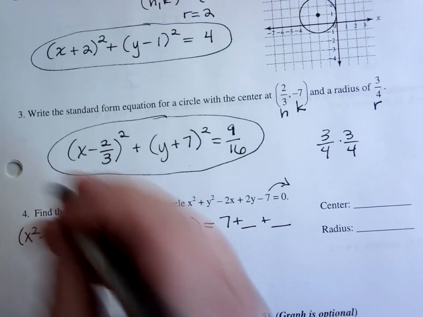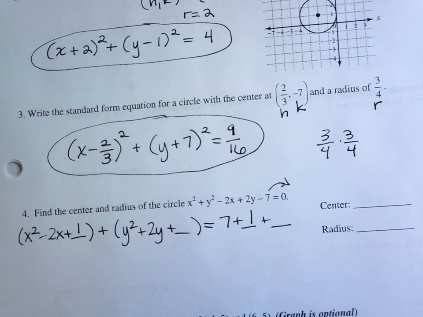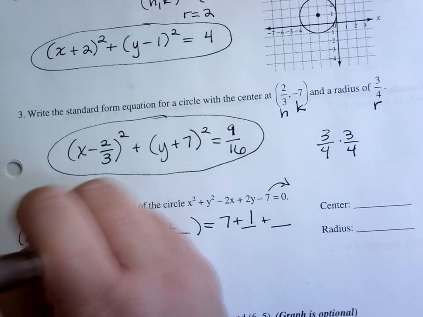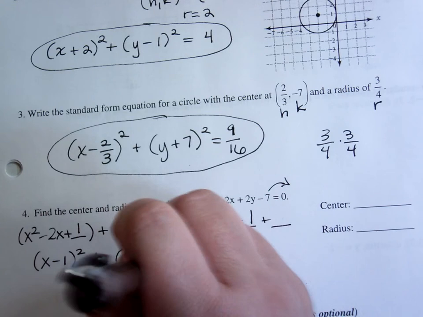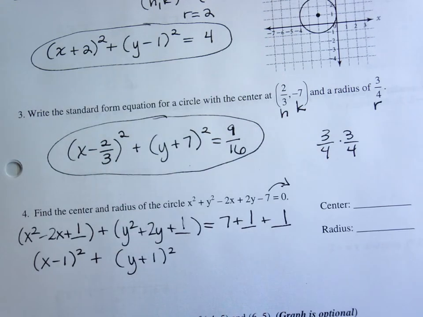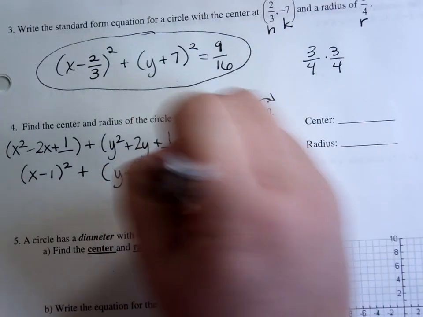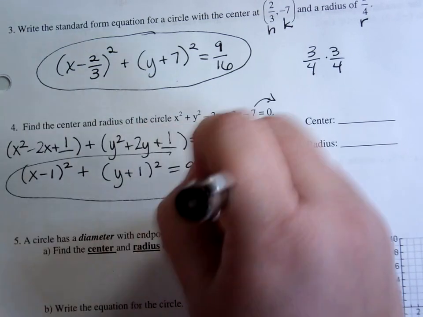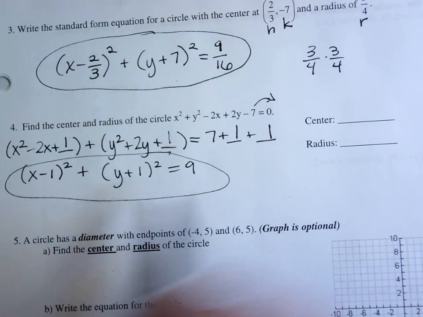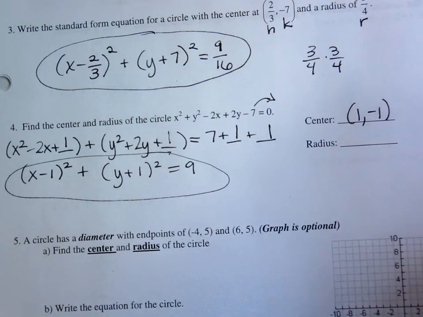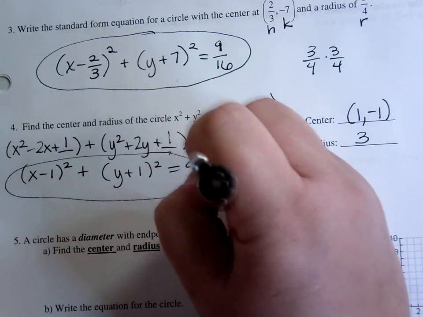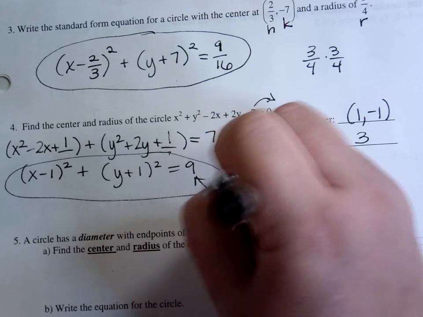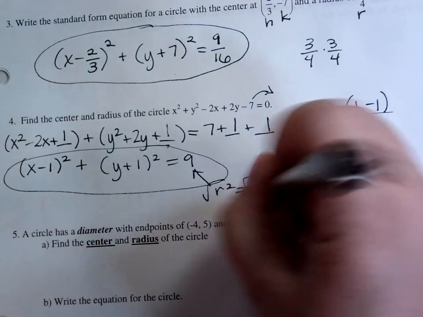So half of -2 is -1. Square that, you get 1. So it's x minus 1 squared. Half of +2 is +1. Square that, you get 1. And so I'm going to add a 1 over there too. So we get 7 plus 1 plus 1, which is 9. There is my equation. The center is +1, -1. And the radius is 3. Remember that what you see in the equation is the radius squared. So if r squared is 9, take the square root of both sides and you get 3.